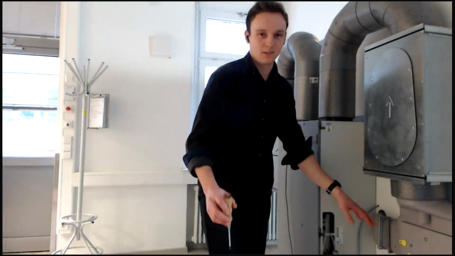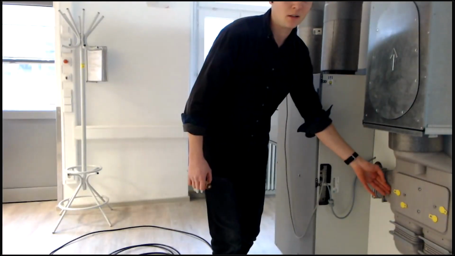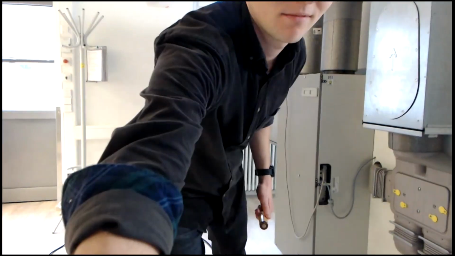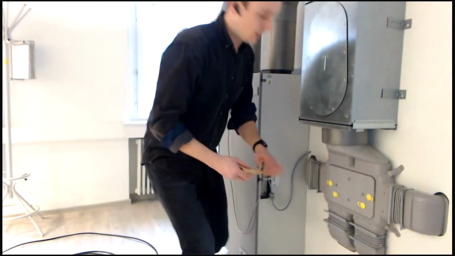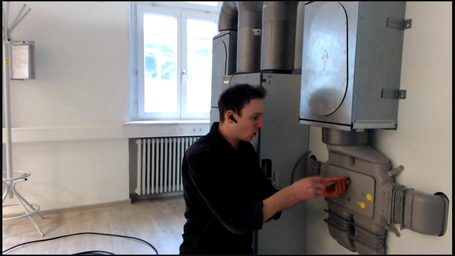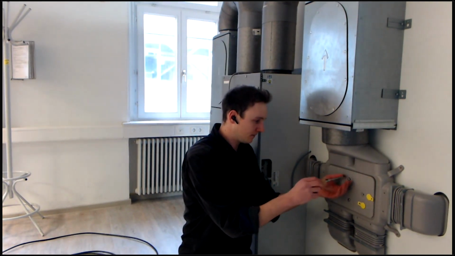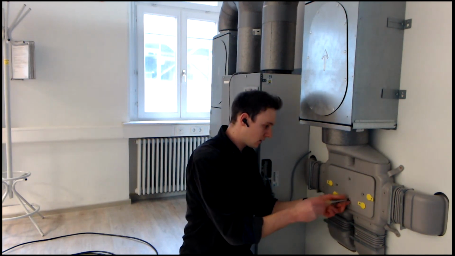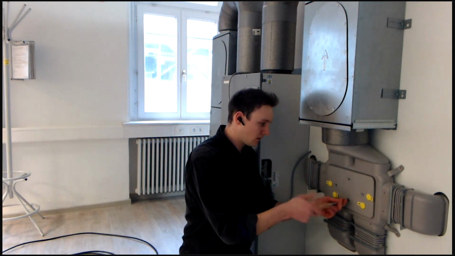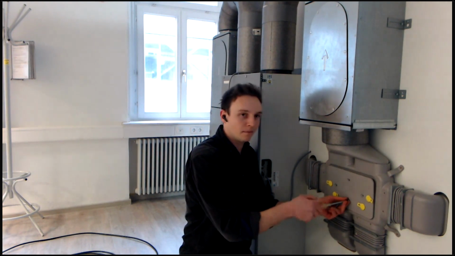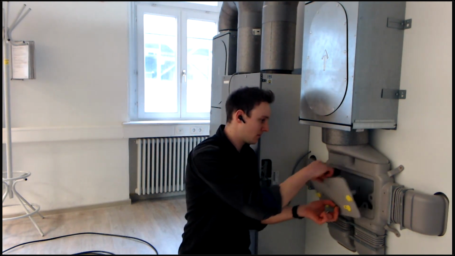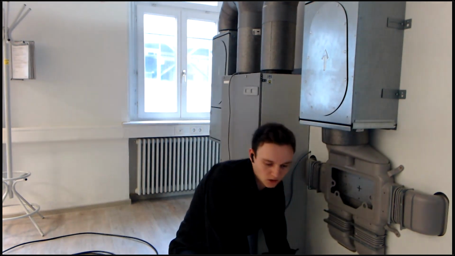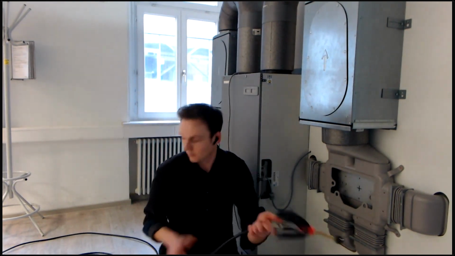So typically, we are going into the manifold. Here we have a manifold, and you just need to open it. Unscrew the cover plate, and then you have access to our air distribution system.